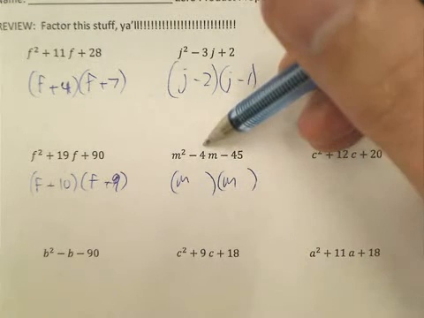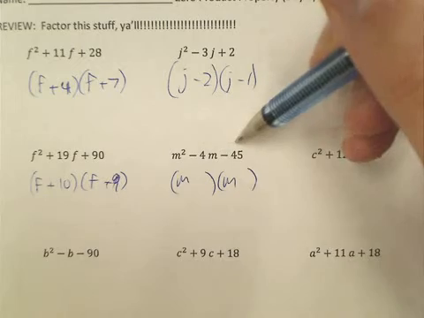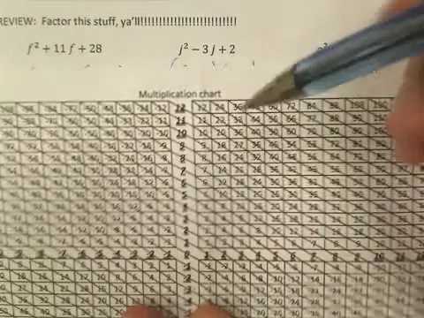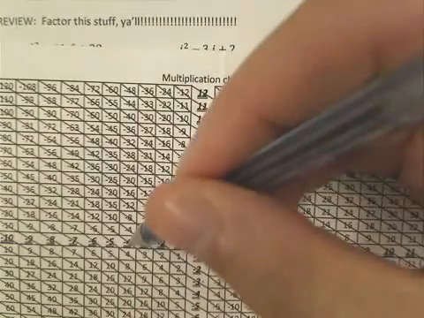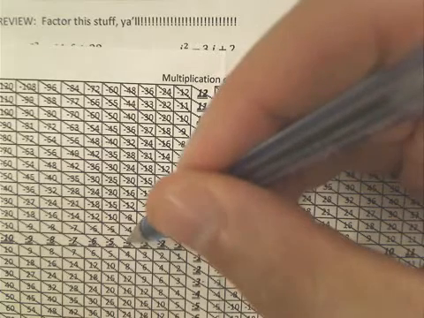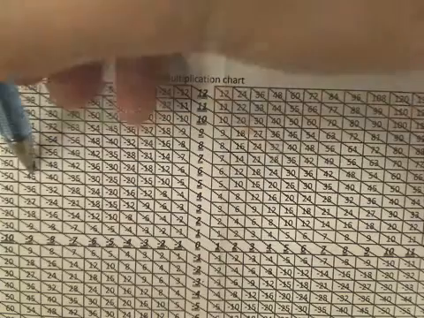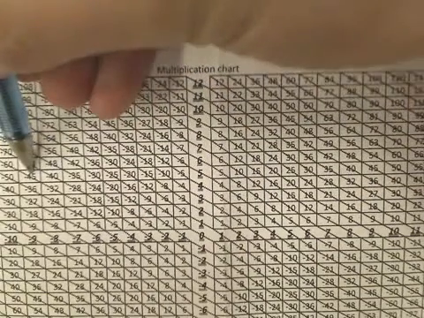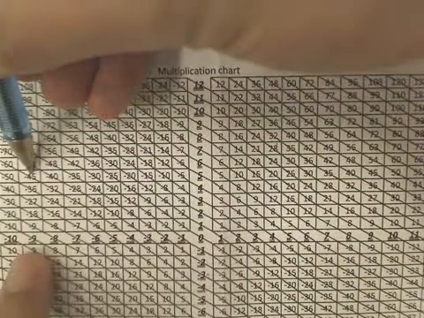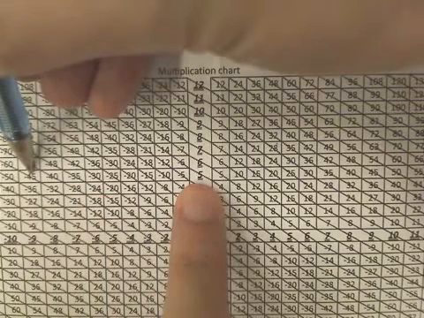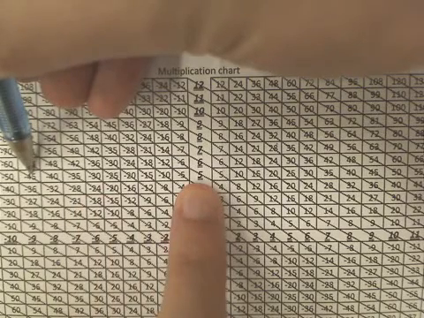Okay, so I'm going to start with -4 and look for -45. So follow the line. There it is. Okay, and so it's going to be -9 and +5.